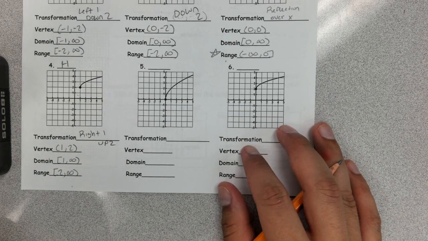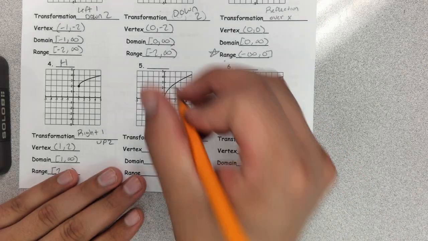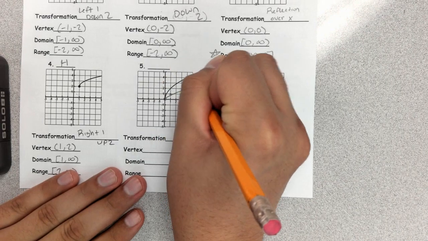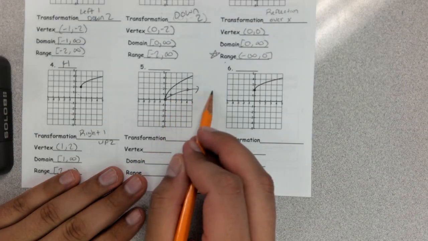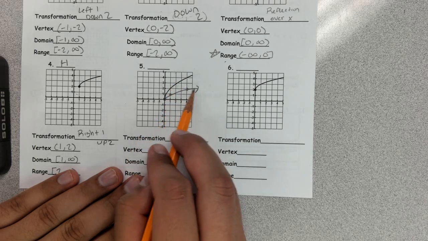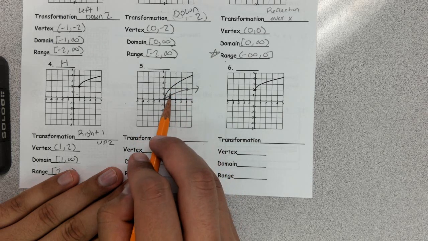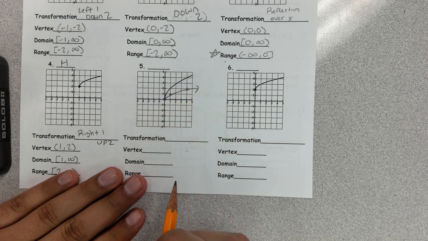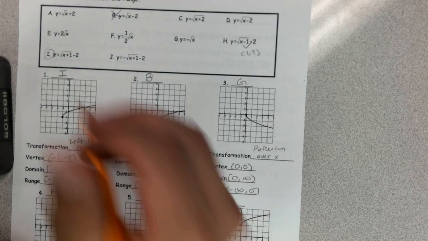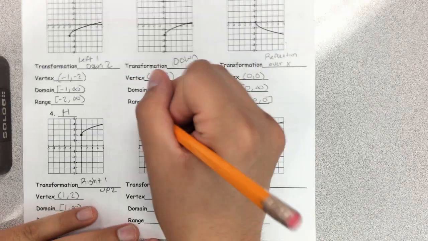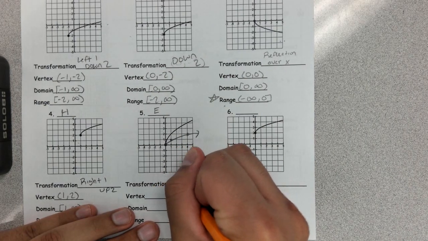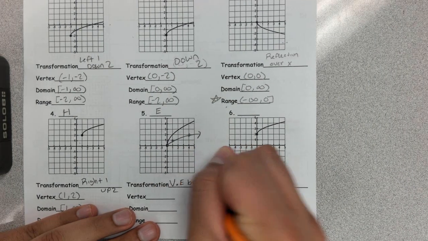So for number 5, and if I graph the parent function, right, this one would be the parent function right here. You see that this one's a little bit higher than the parent function, so this one's being expanded by a factor of 2. So we got to find something that has a vertical expansion by 2, which would be E. Right, so this is a vertical expansion by 2.